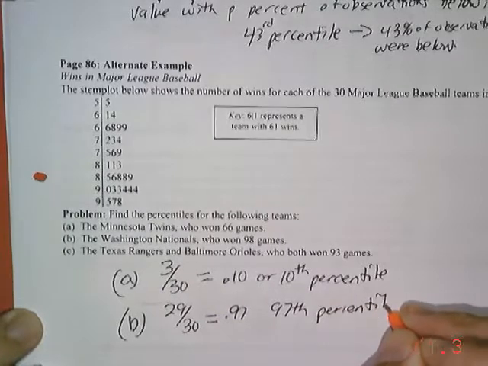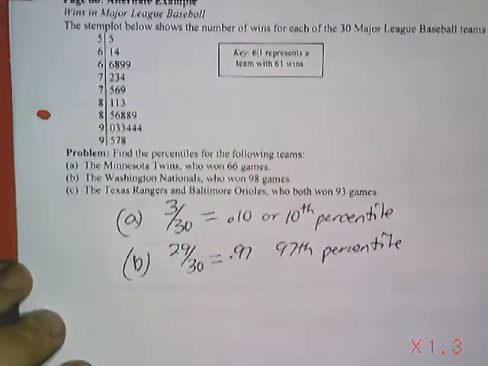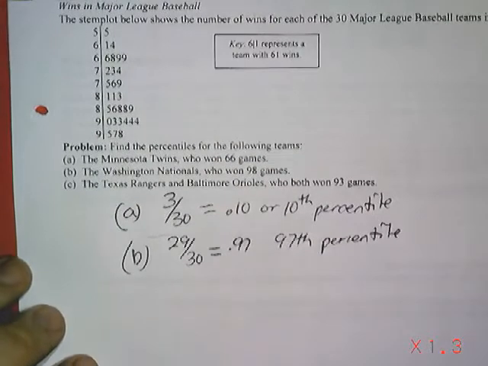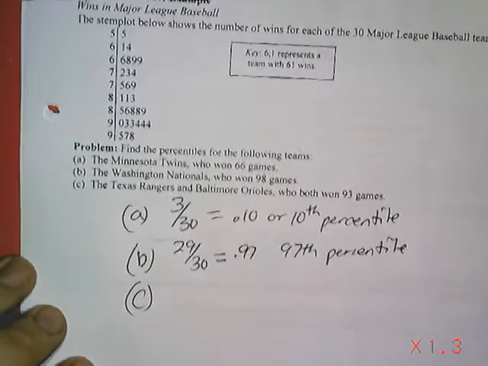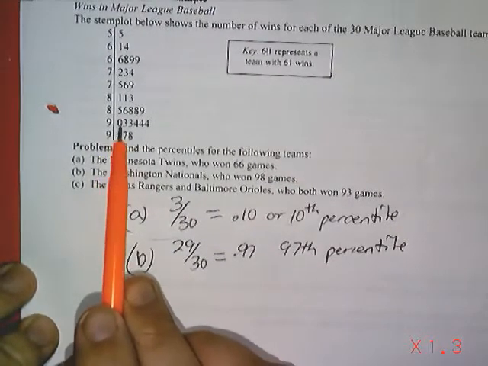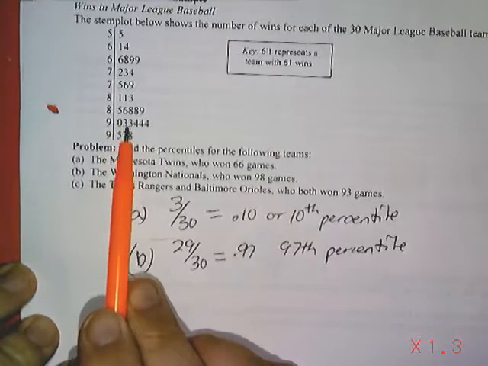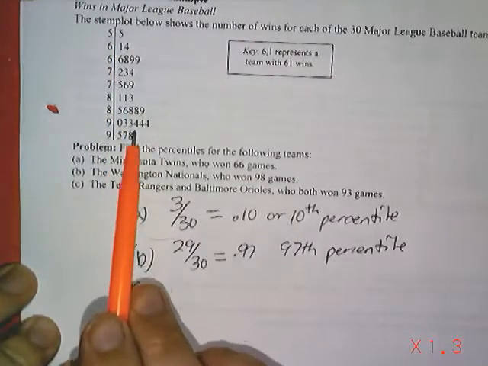Now, cumulative relative frequency really is just another way of saying percentile. It's a running percentage. We have what's called cumulative frequency, where we add up the counts.